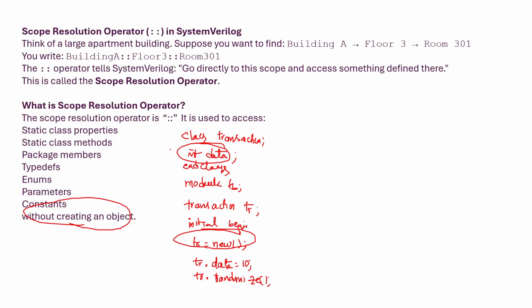All these are called by using the scope resolution operator. We can't call the dynamic members, that means class members like int address, int data, functions. All these are dynamic, so we can't call dynamic members directly by using scope resolution.